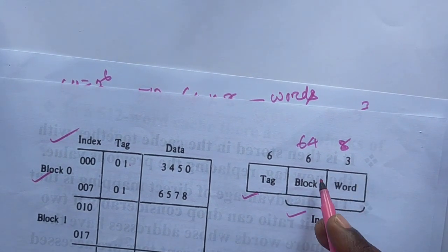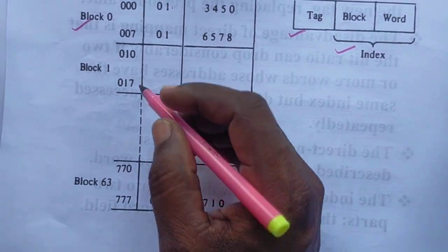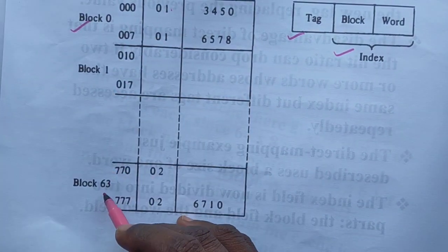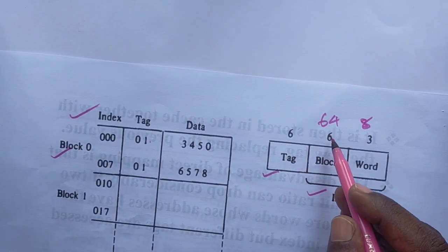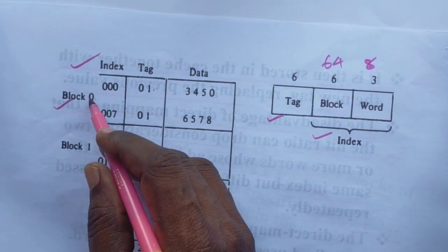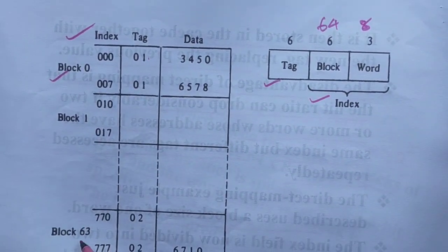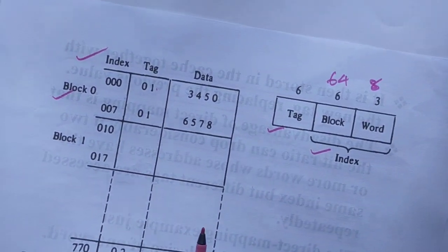Total index size is 64 into 8. Here you see it is mentioned block 1, block 2, block 3 up to block 63. A 6 bit field means 0 to 63, total 64. Like this we have to define.